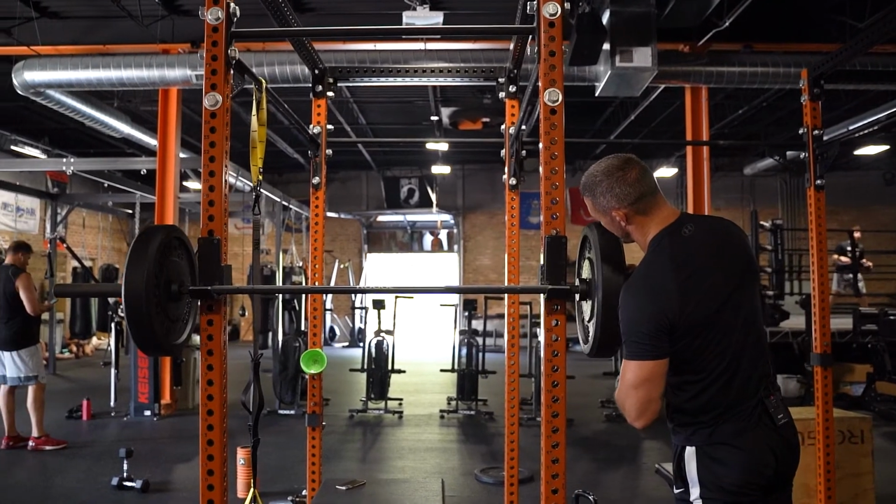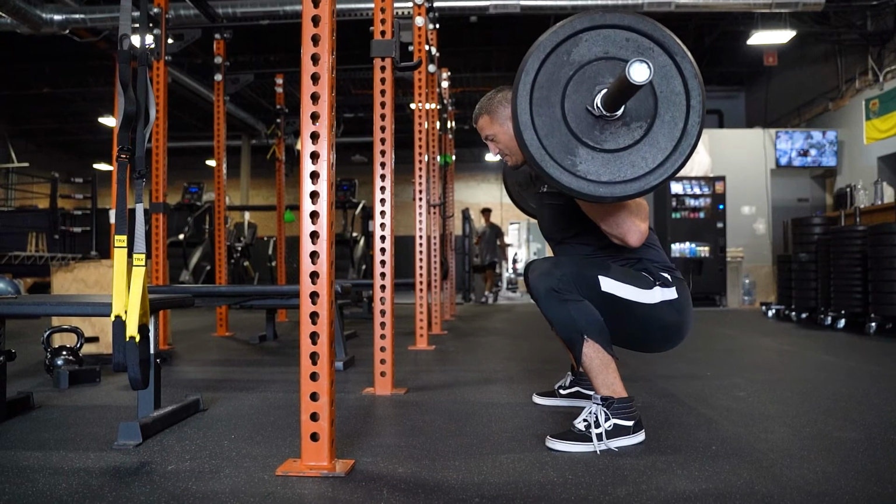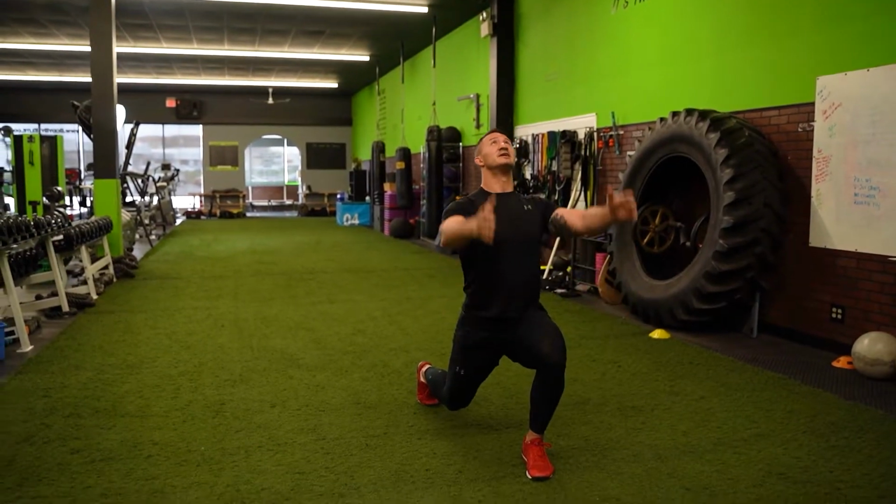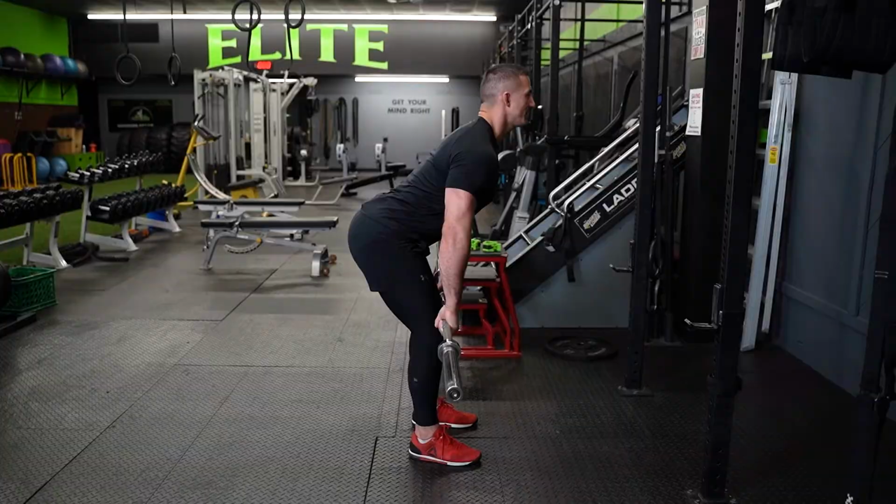One of the most common limiting factors to have a full range of motion during the squat, to have a full depth during the squat, is due to a lack of proper ankle mobility, which is very important when it comes down to squatting, lunging, overall strength training, but also athletic training.